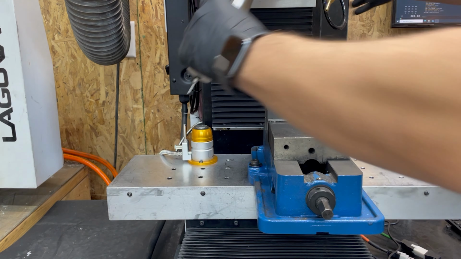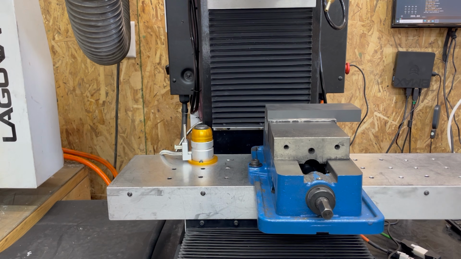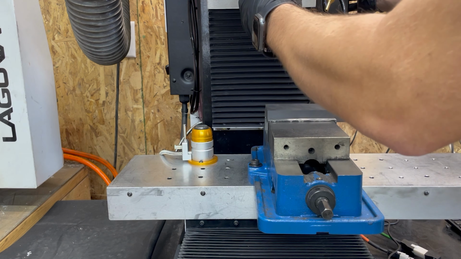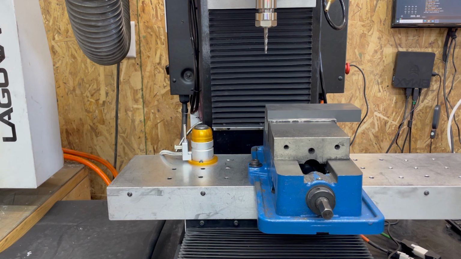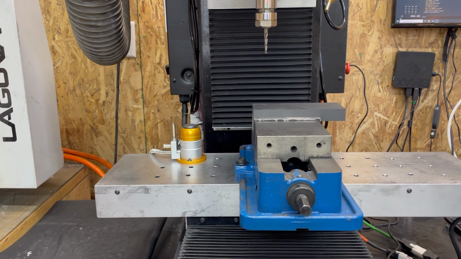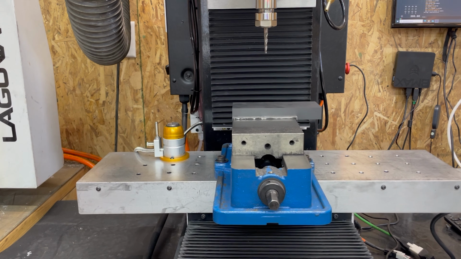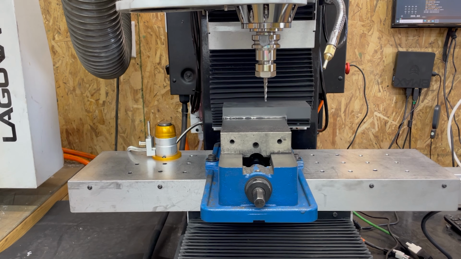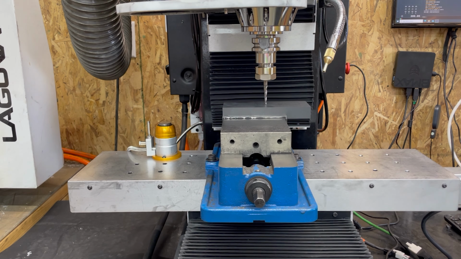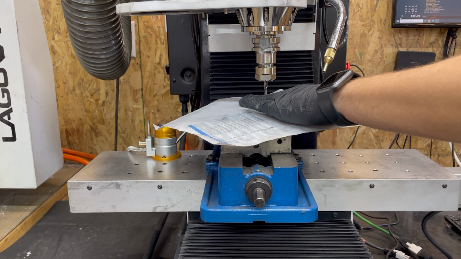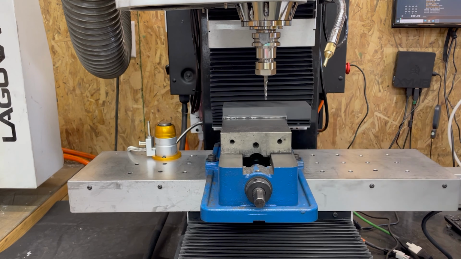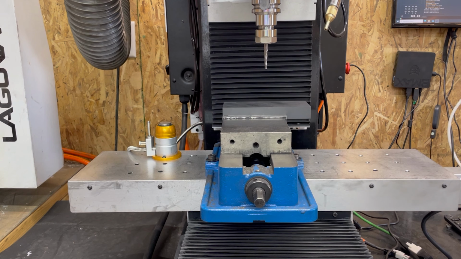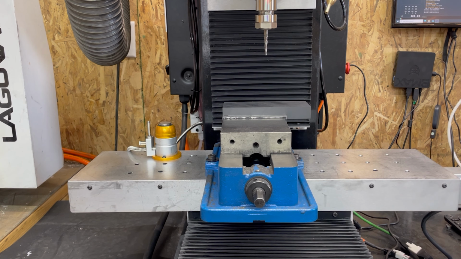Now I always program from the center of the material just because it makes it cleaner. Nothing's offset. So next we have to move to the center, zero on the center, and then we can zero our Z-axis height. This is another thing that can be probed, but it's just a little bit of a pain. So I just use a piece of paper, get it in there, move down real slow until it touches. I know that's the top of the surface, and then we can zero on the top of the Z.